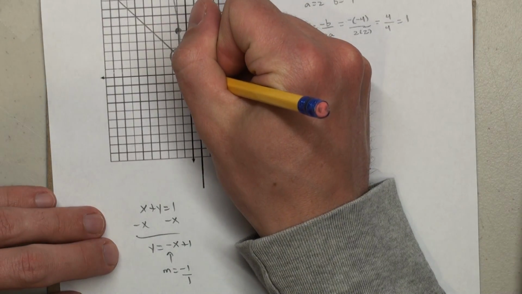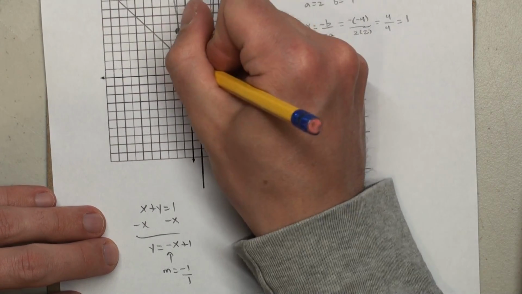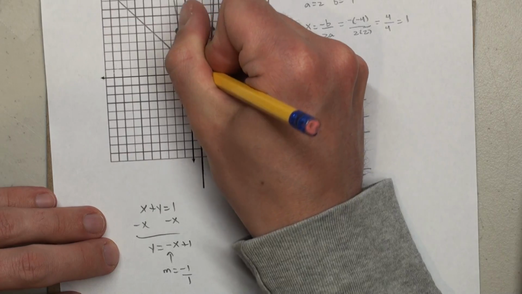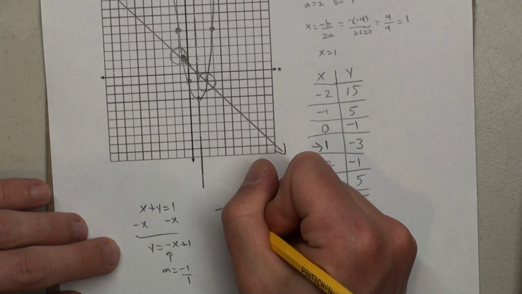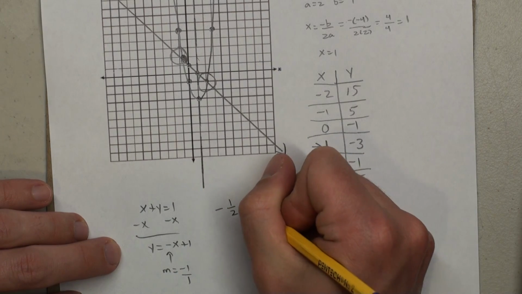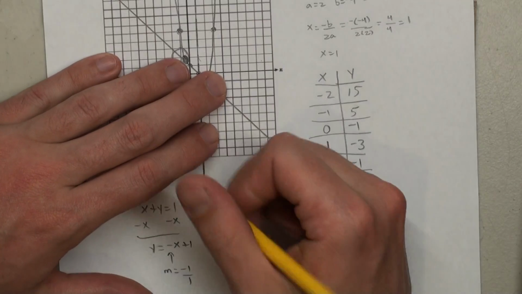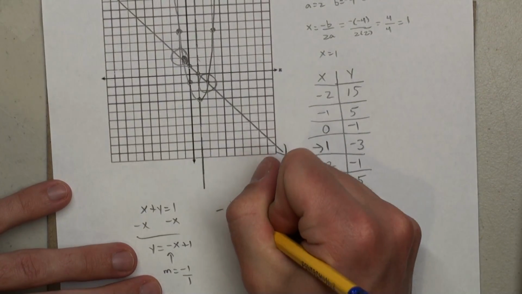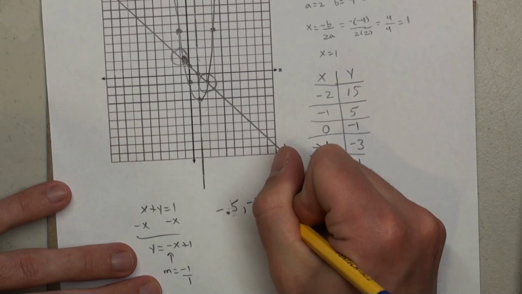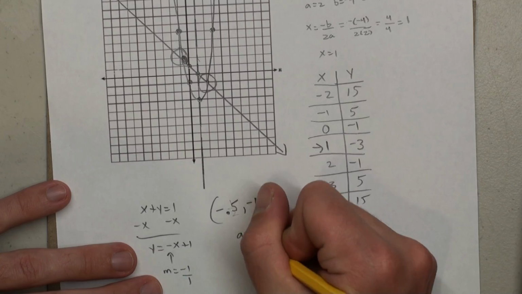So at negative a half, 1 1/2, like right here, well right here-ish, right in the middle of that box. Alright, they have it as negative 0.5, which is the same thing, but I don't want to confuse anyone. Negative 0.5, 1.5. You can write it as a fraction if you want, though. That's one solution.